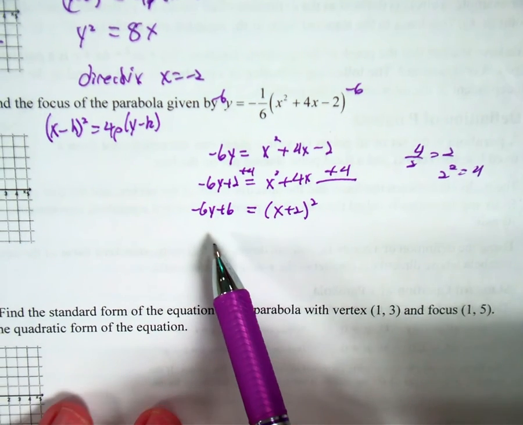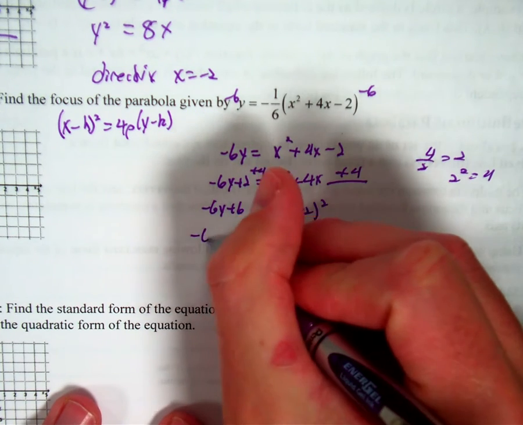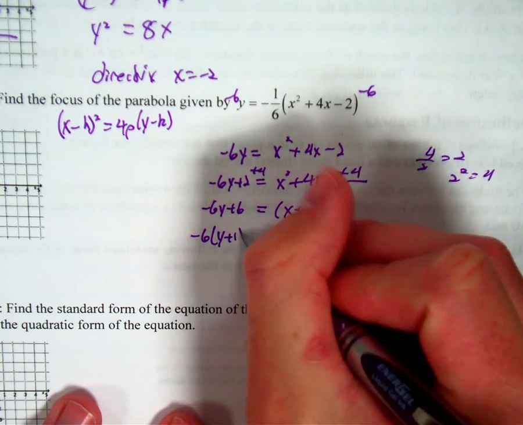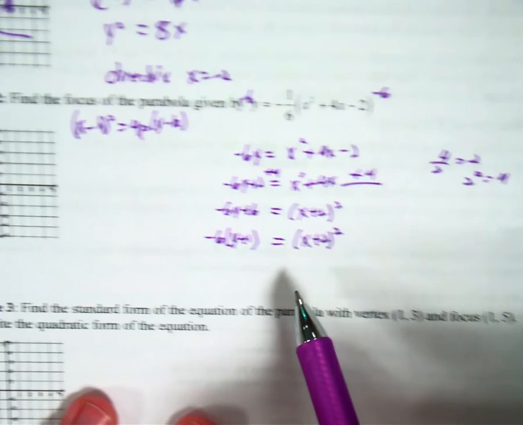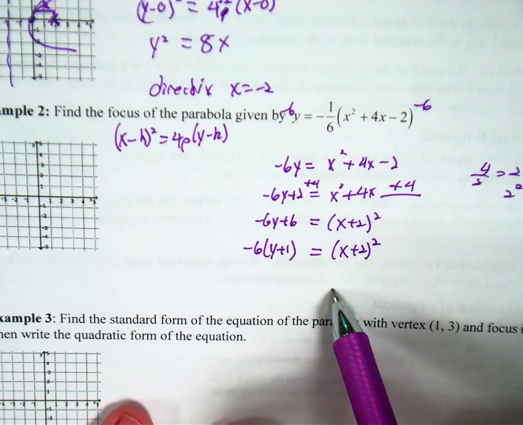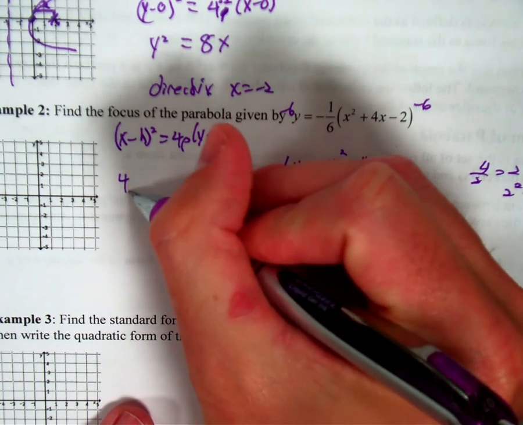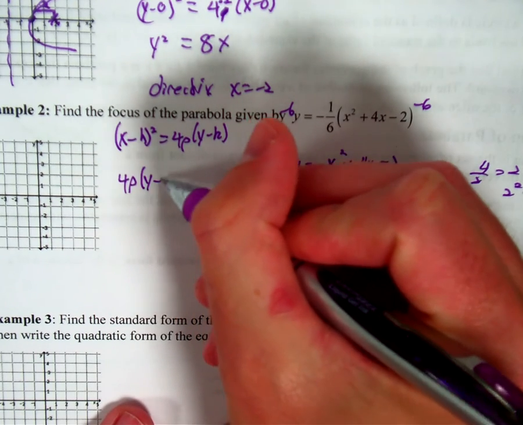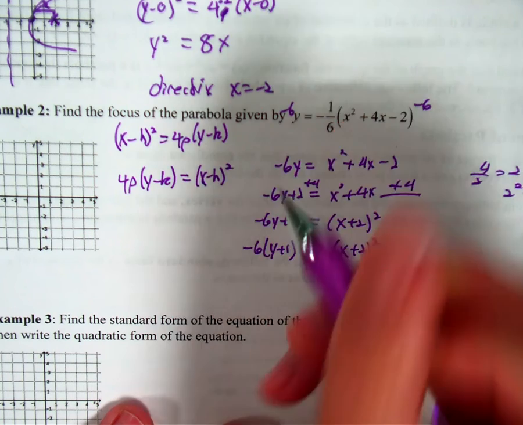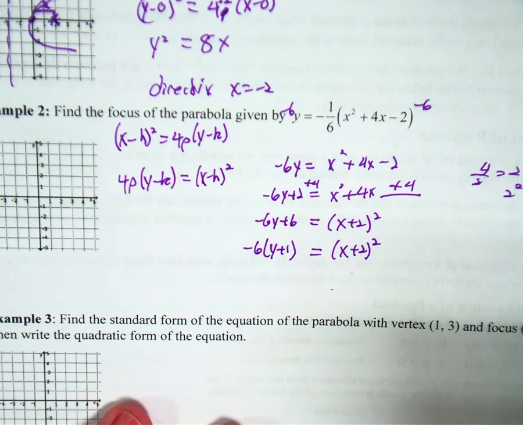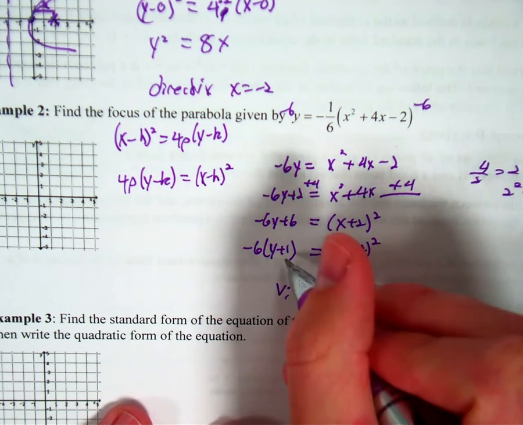Okay. We got negative 6 and 6. We can pull out a negative 6 multiplier in the front. Y plus 1. Oh, look at that. Looks pretty close to that. Just flip-flopped, right? Because we have the y on the left. We could turn this around. 4p y minus k equals x minus h squared. So my vertex is at negative 2, negative 1.